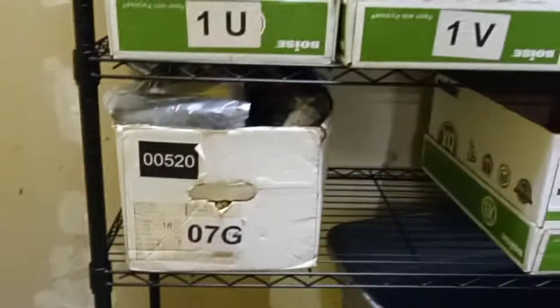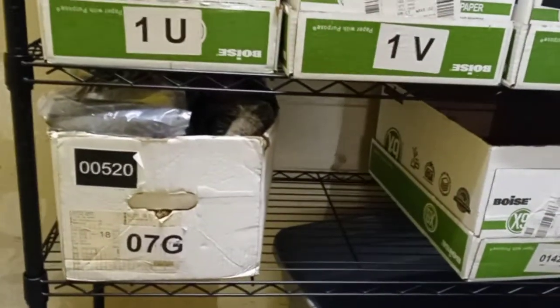So now 520 is full, and now we've got a space for new inventory. So all we do is shift over, put this 500 box at the very end, and relabel it.